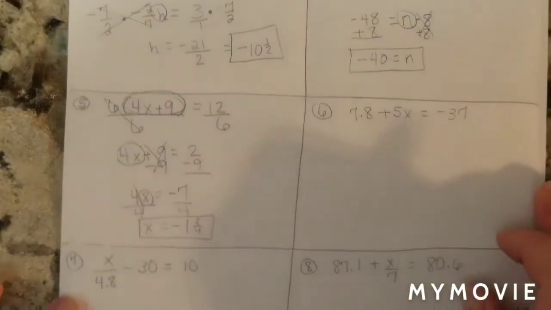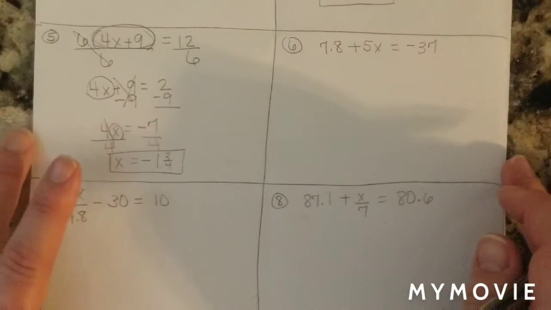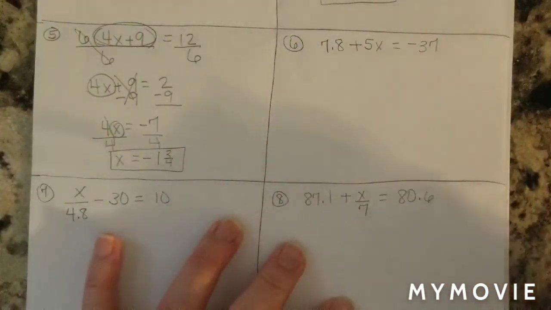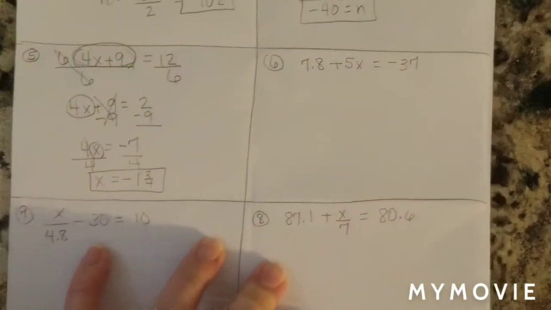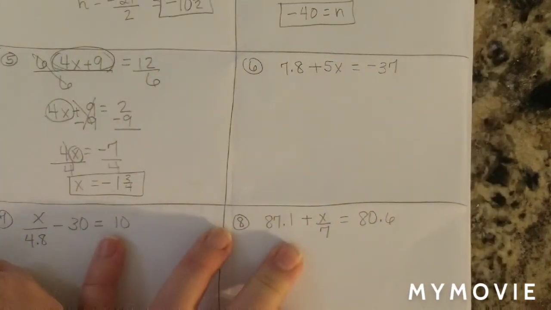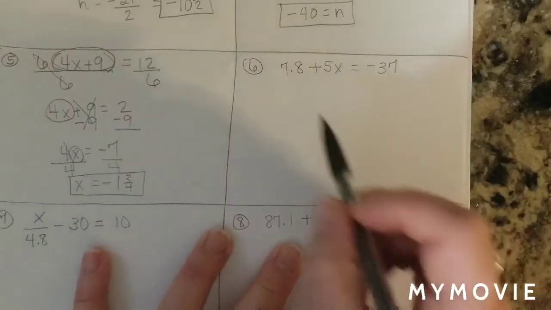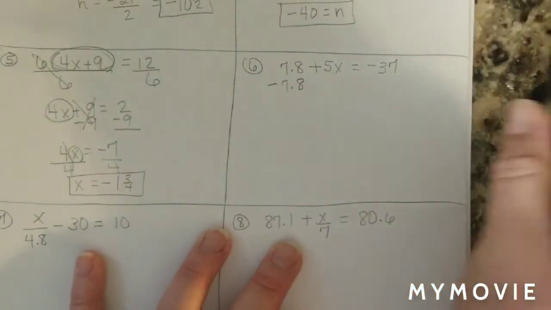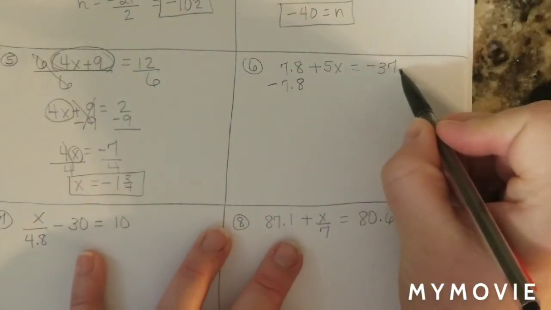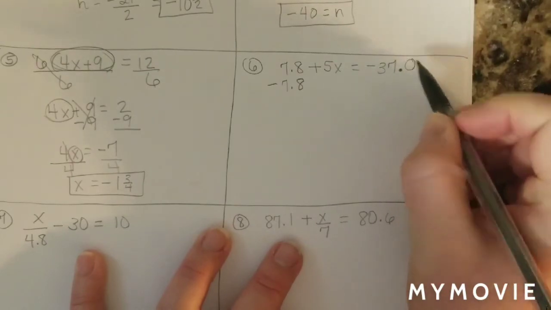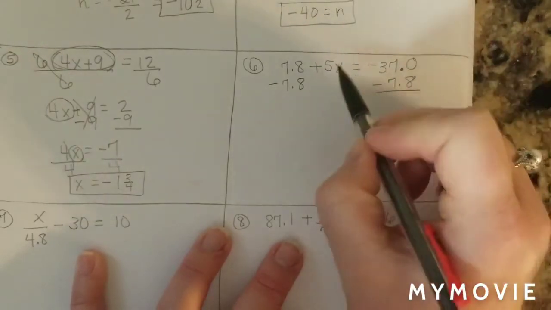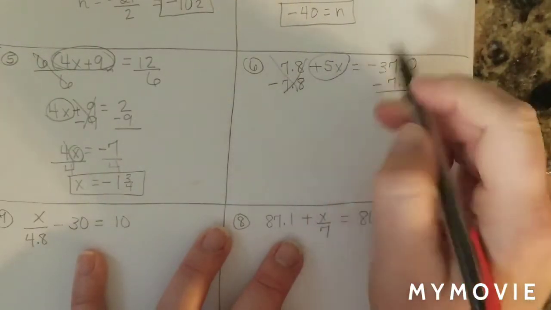Okay, let's look at number 6. Oh, there's a decimal. 7.8 plus 5x equals negative 37. What's important to remember here is that you need to line your decimals up when you add and subtract decimals. So I need to get rid of this one first. So I'm going to subtract 7.8. And on a whole number, your decimal is always on the end. And you need to subtract 7.8. So that equals 0. We're left with 5x.